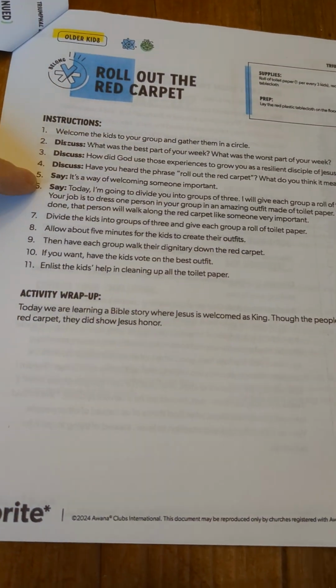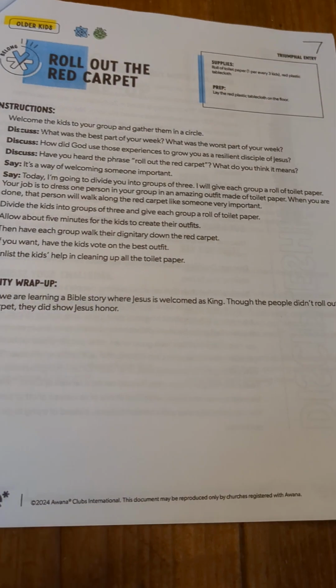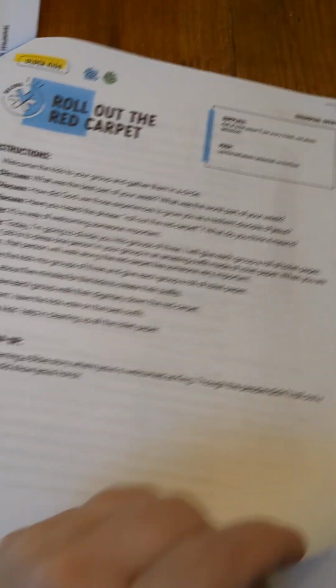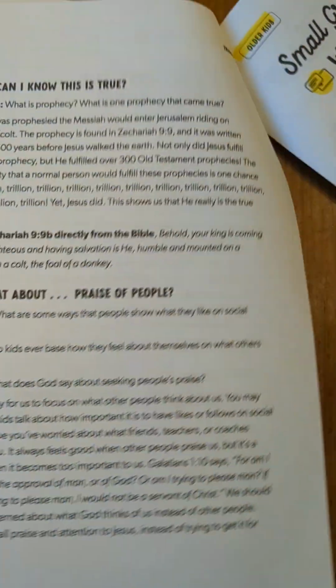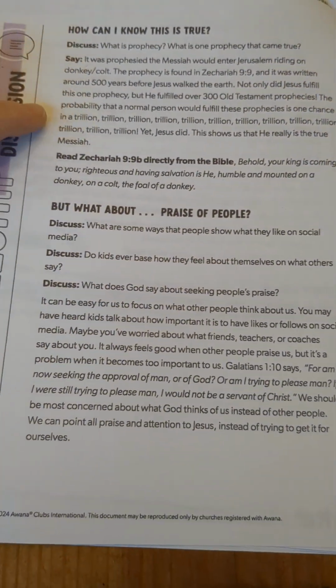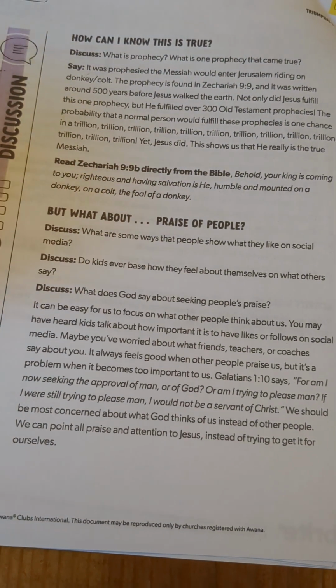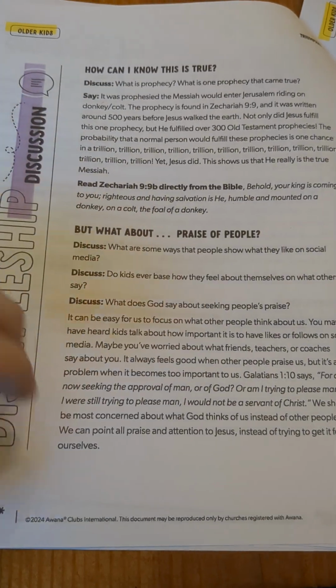So you've got some discussion points and a script, and then you're going to play the game together and do the activity wrap up. And just like with the younger kids, you're going to then move into your discipleship discussion, which is on page 8. And again, it is scripted. So you have a discussion question and a script. You're going to reference something from the Bible and more discussion with the kids to do your discipleship discussion.